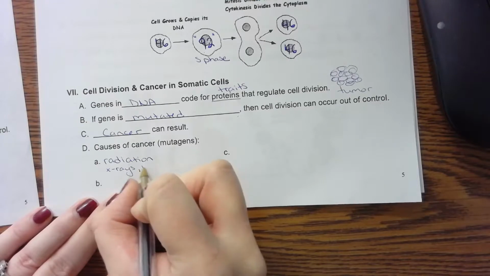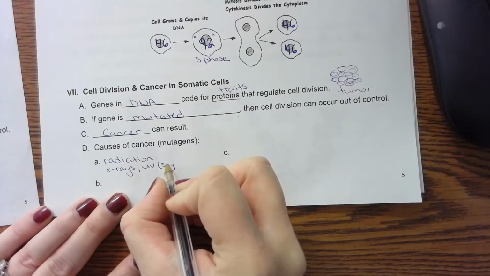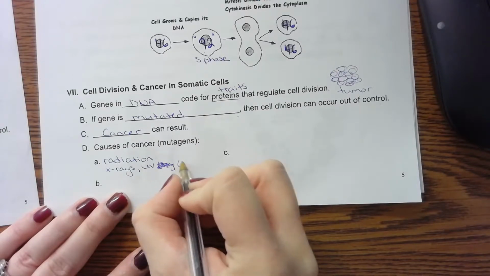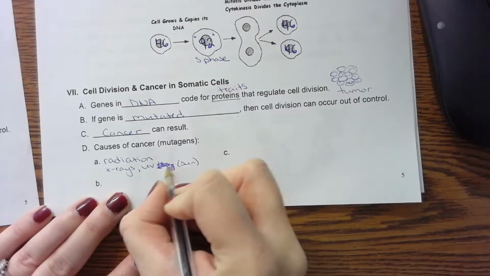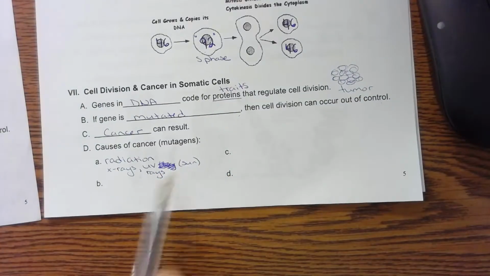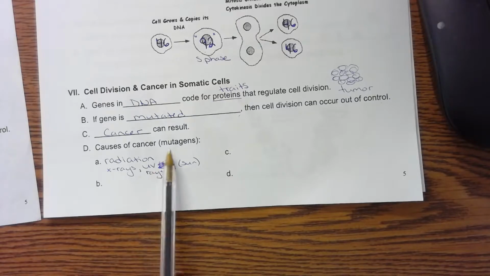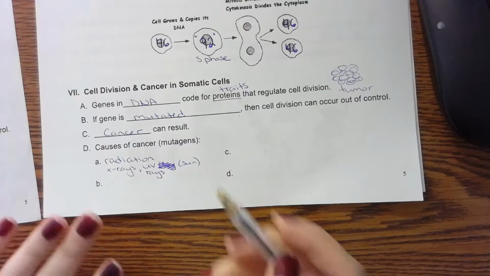Another type of radiation is UV rays from the sun. That definitely is a huge one for our skin. The more sun damage we have, the more likely it is that we would get skin cancer.